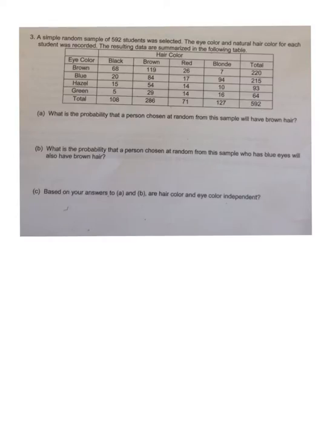Okay, I don't think that these problems are too bad. We just have this two-way table, eye color versus hair color. What is the probability that a person chosen at random from the sample has brown hair? We take all the people that have brown hair out of the entire group. We're just picking someone at random from this group.